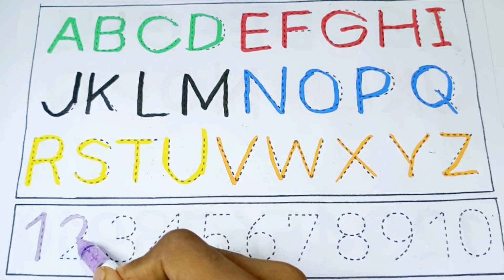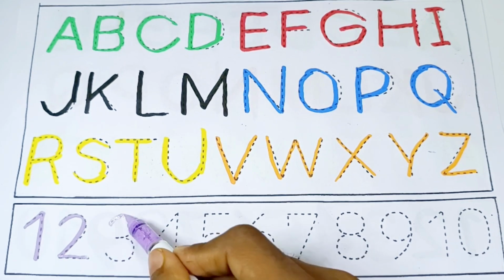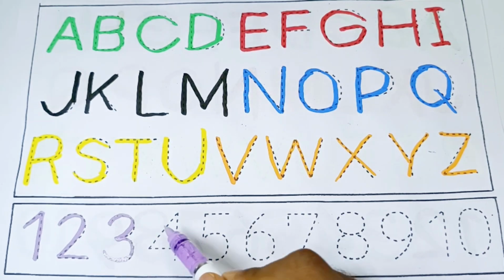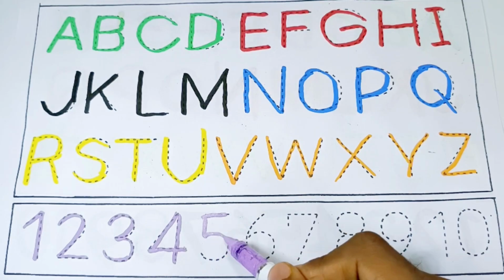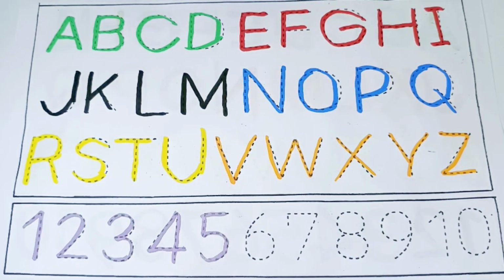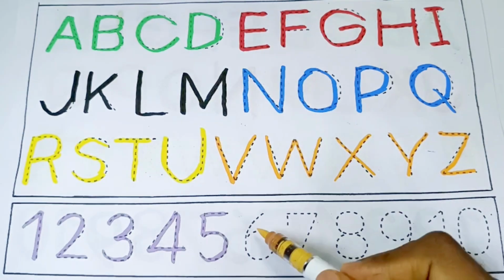It's now you draw numbers and hue is purple color. 1, 2, 3, 4, 5.